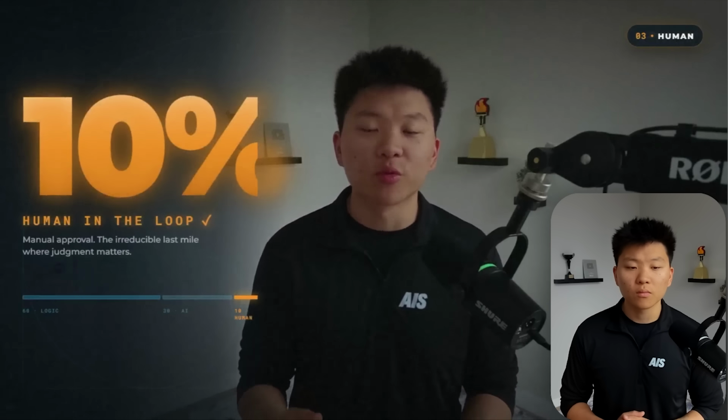Today I wanted to talk to you about the golden ratio of AI automation, which basically means when you think of automating a process with AI, you think about the first 60% being automated with just deterministic logic, the next 30% being automated with AI, sort of AI assisted, and then that last 10% being the human in the loop manual approval stage.